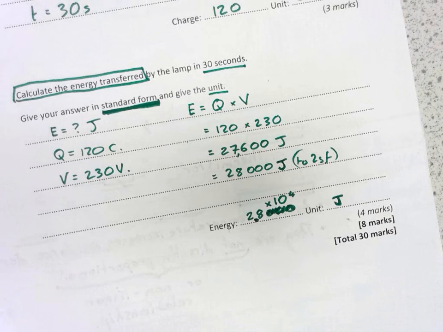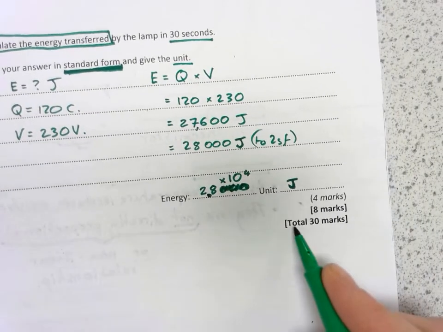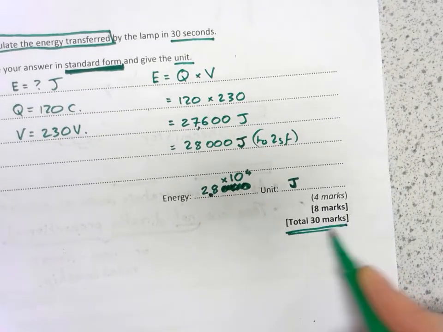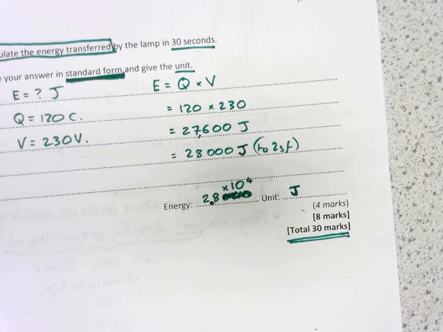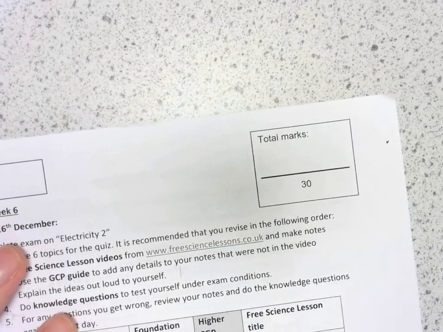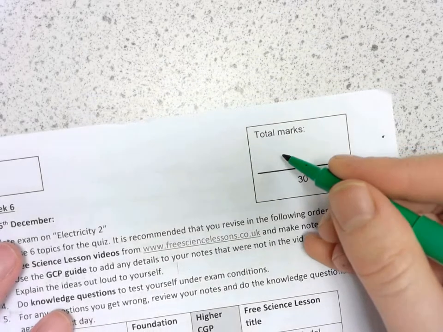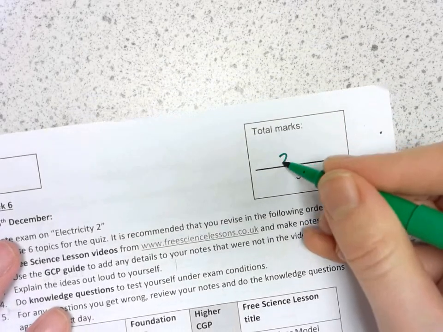Okay, what you need to do now is add up all your marks. You should have a total mark out of 30. And right on the front of your paper, you're writing your final score. Might be 22, for example.